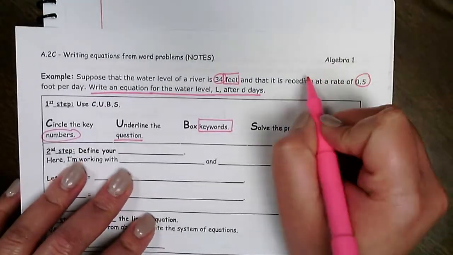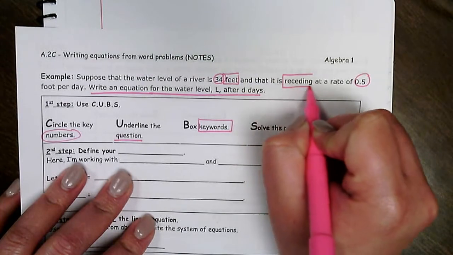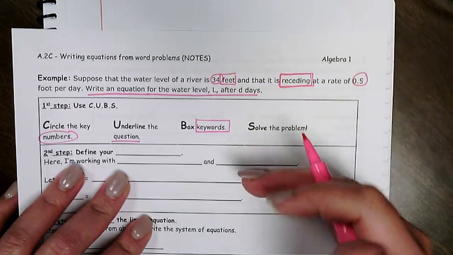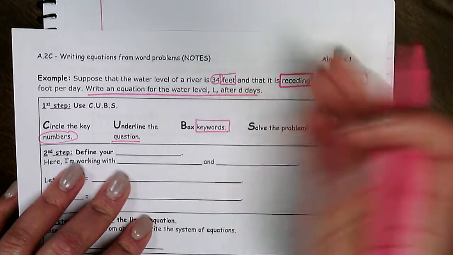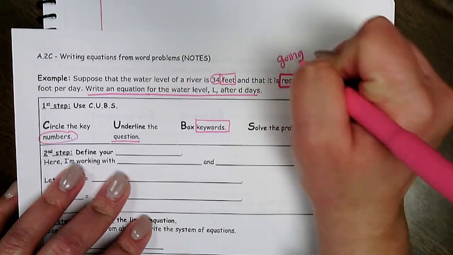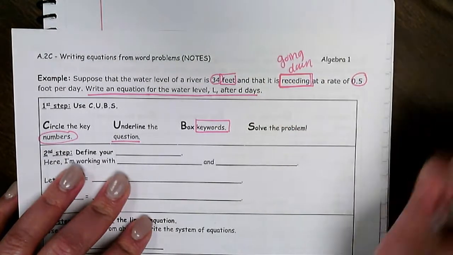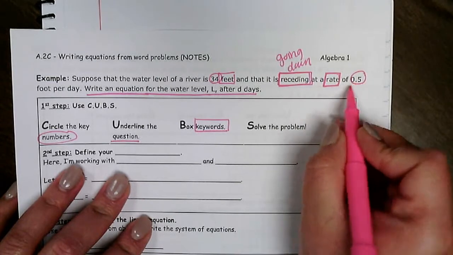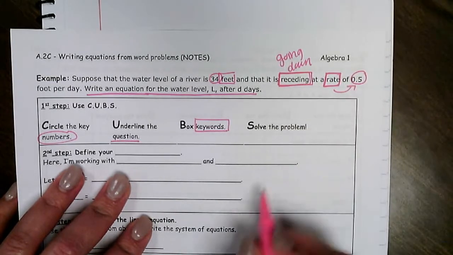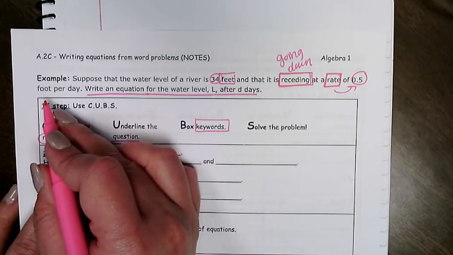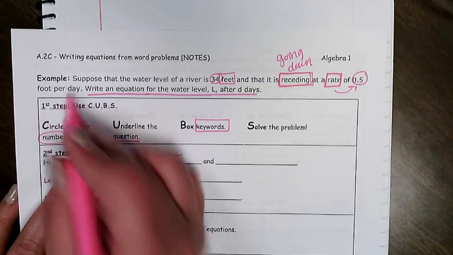And it is receding. So receding kind of means like going down. It's going away. The water is going out. So I'm going to put going down. At a rate, I'm going to box that, of, so that goes with that, of 0.5 or half. Half a foot sounds better to me, per day.